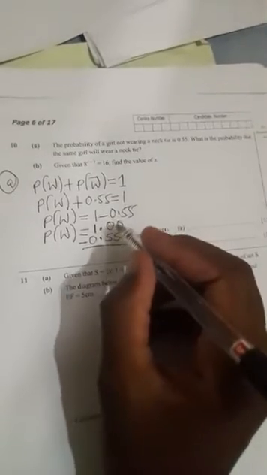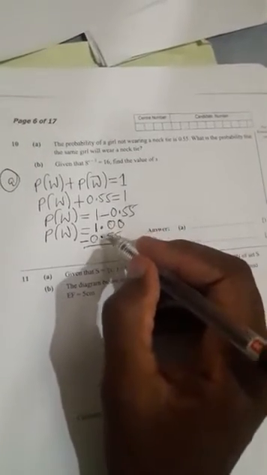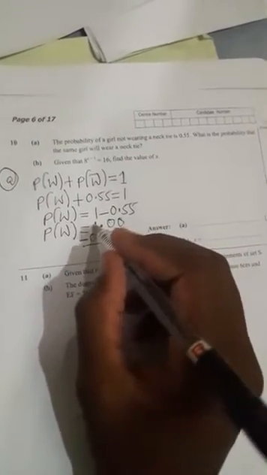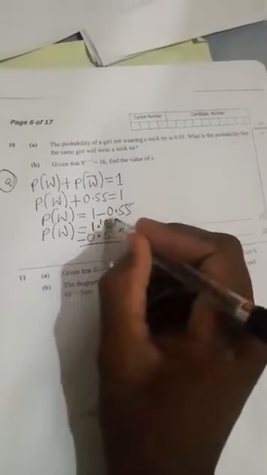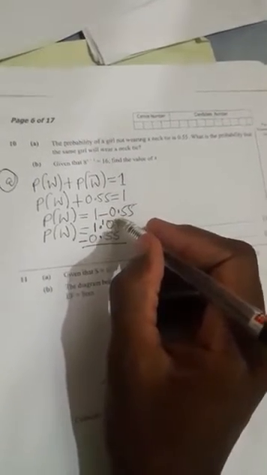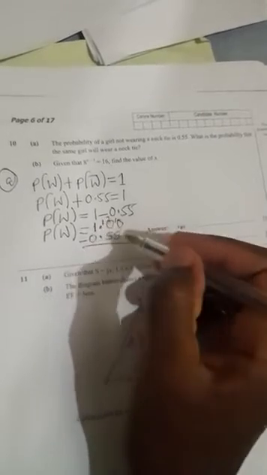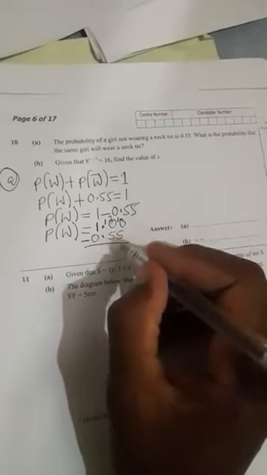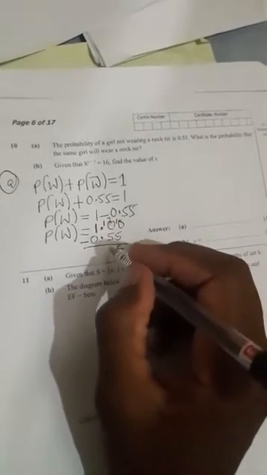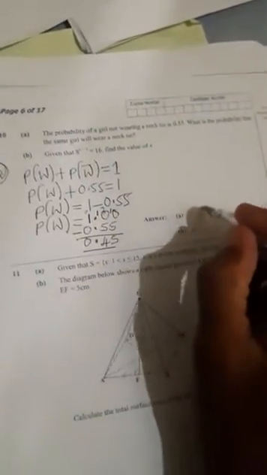From here, we are going to borrow 1 from here, we put here, it becomes 10. Again from here, we borrow 1, we put it here, it becomes 10. So here we remain with 9. So 10 minus 5, you get 5. Then 9 minus 5, you get 4. So here you remain with 0, it will be 0.45 as the probability.